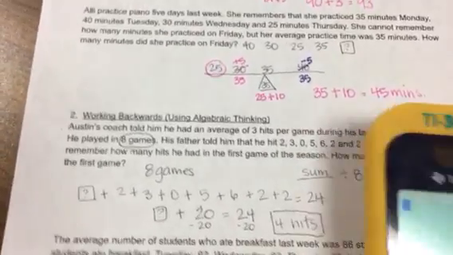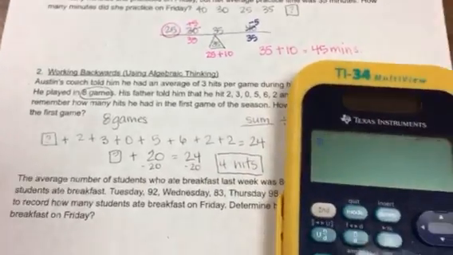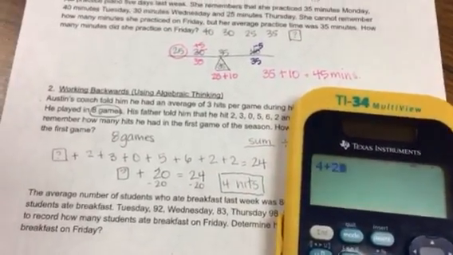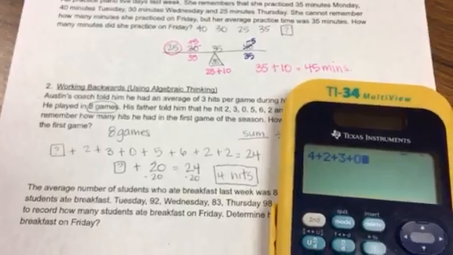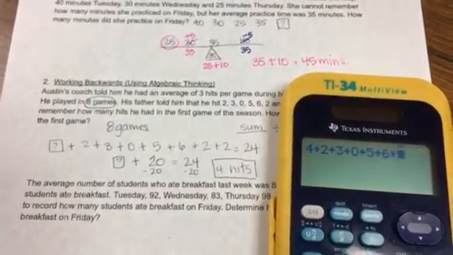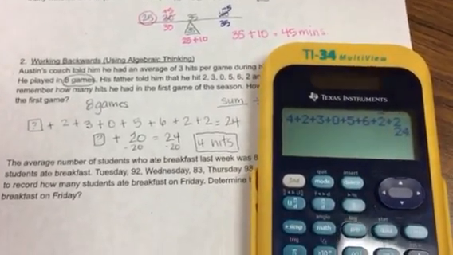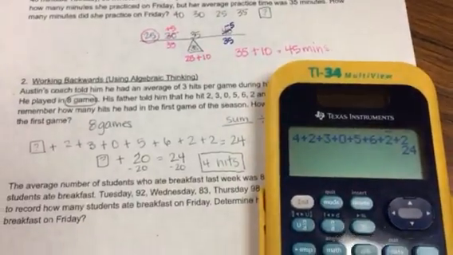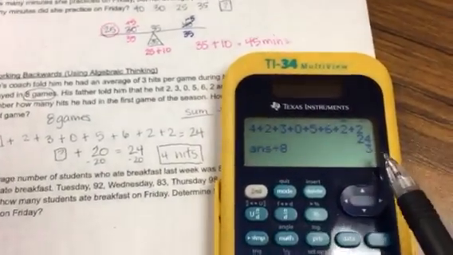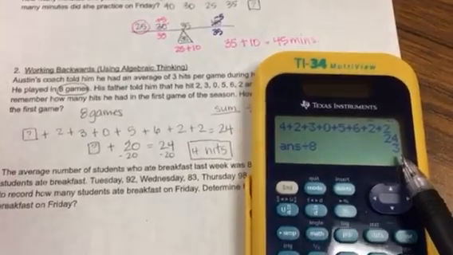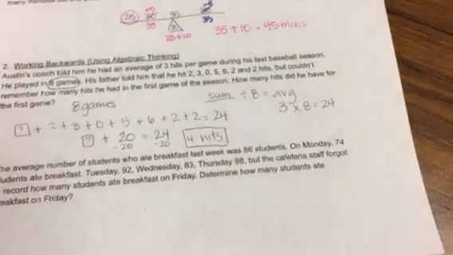Let's go in and check it. So that means 4 hits in the first game, then 2, 3, 0, 5, 6, 2, and 2. And that's 8 games total, so divide that by 8 means his batting average was 3 hits per game. Let's do one more example.